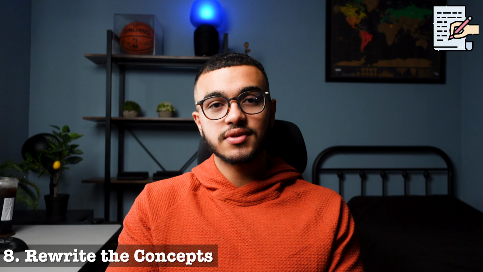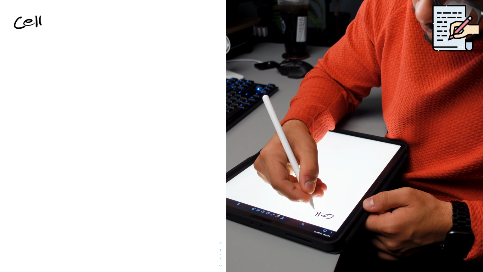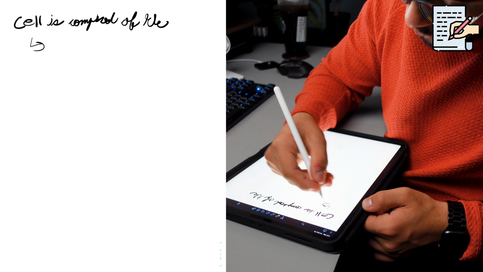But essentially flashcards are very important, and if you guys aren't using them right now, I would highly recommend that you use flashcards. Now the next option is rewriting the concepts, and this is actually what my sister Marina likes doing, and one of my friends likes doing as well. Both of them like writing out the concept because it helps solidify that information in their head.